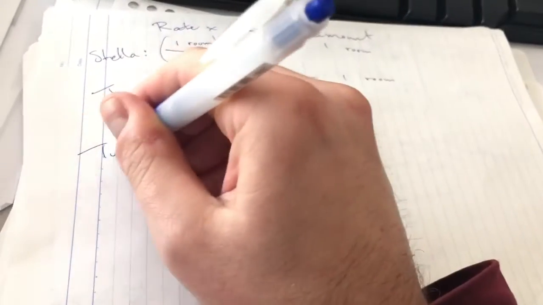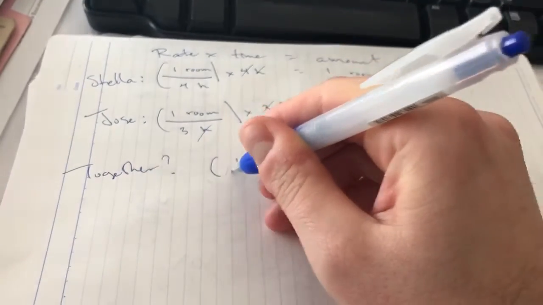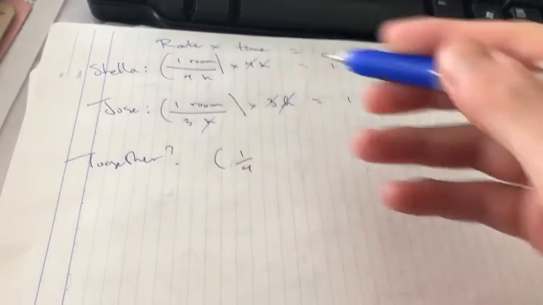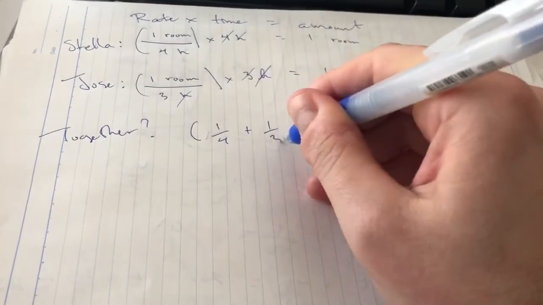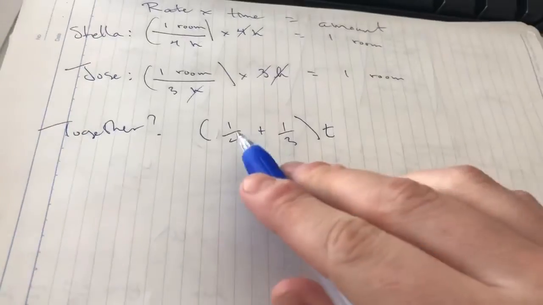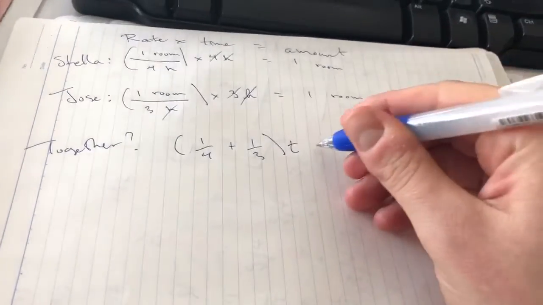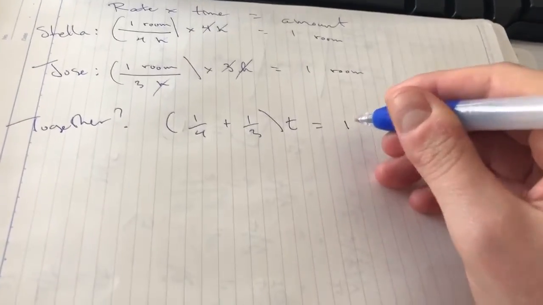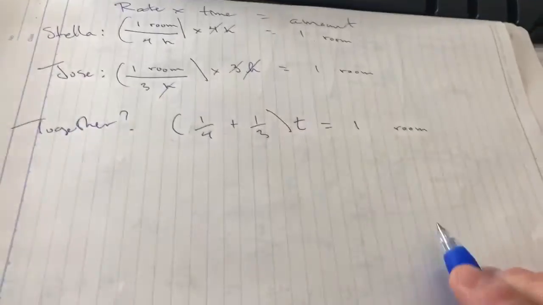So the question though is how long would it take them to complete one room if they decided to work together, right? So that means we're going to allow t to become a variable, right? So together, it would just be the sum of their rates, right? So 1/4, that's Stella's rate, plus Jose's rate, times some amount of time because they're combining their rates and they're working together. This must be equal to 1, and that 1 represents the one room, right?